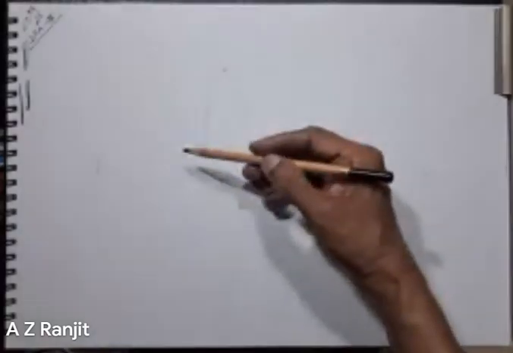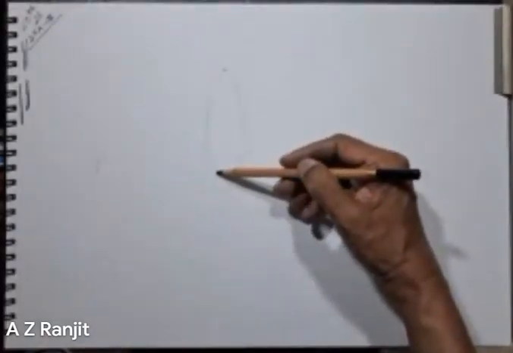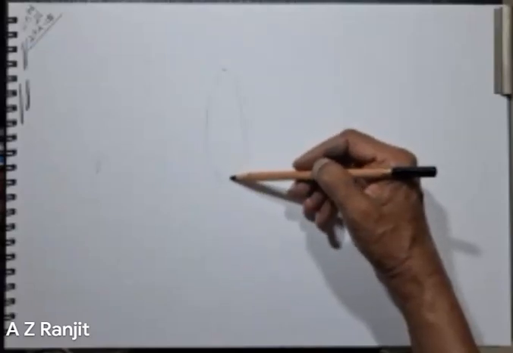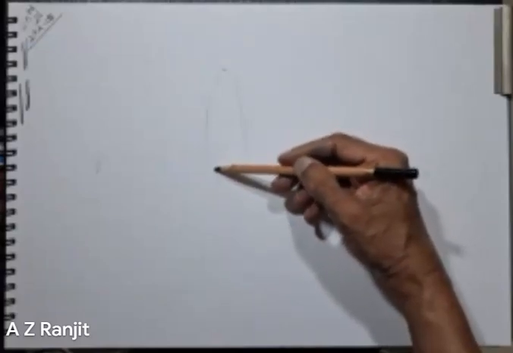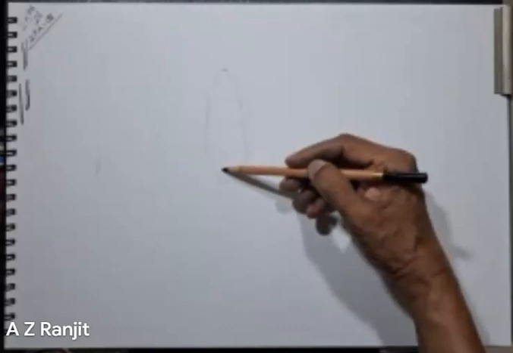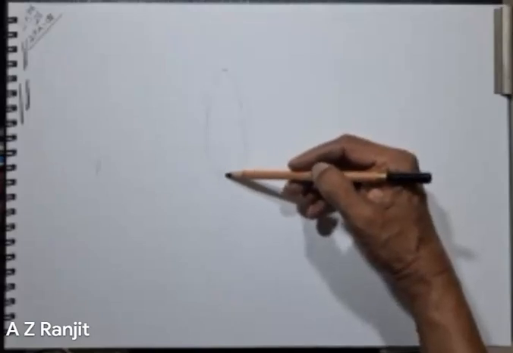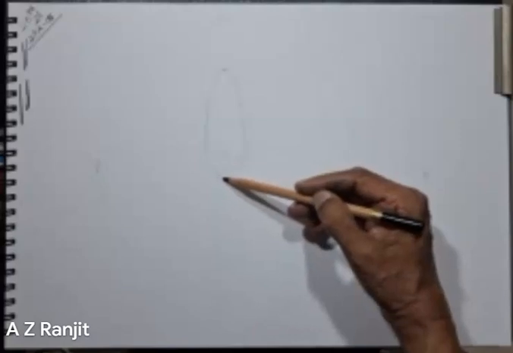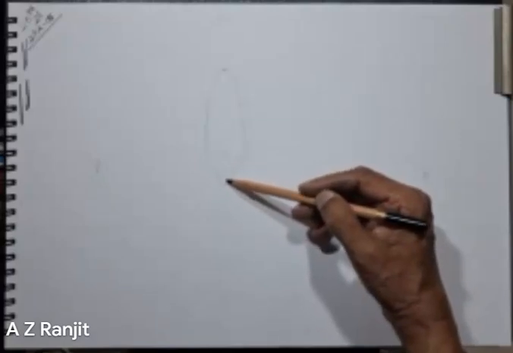Meaning, if we are going to be using, say, acrylic, we will start with acrylic. Take a brush and do the drawing with it. I'm drawing and talking. And here also, if it is pastel, we draw with pastel.